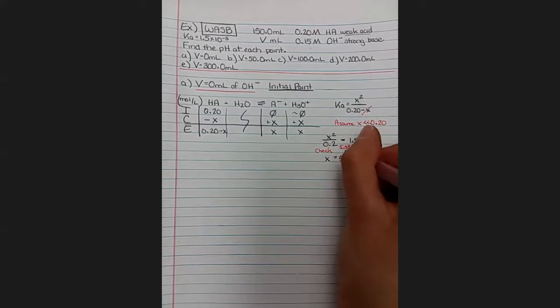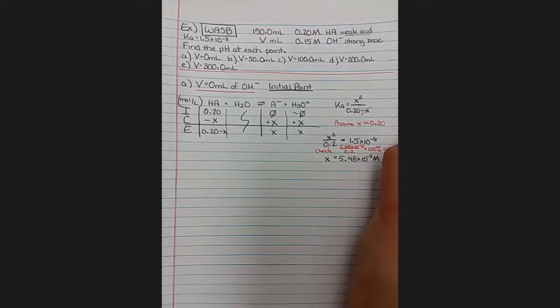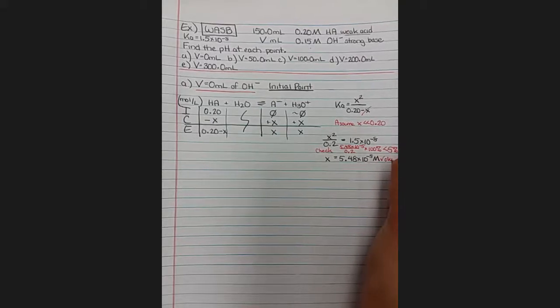And we'll check our assumption. 5.48 times 10 to the negative 5th divided by 0.2 times 100%. And you will find that that is less than 5%. So our assumption was valid. We are good to go with that number.